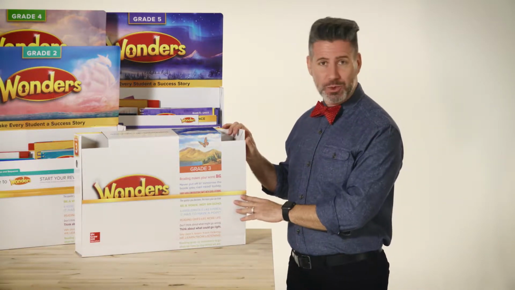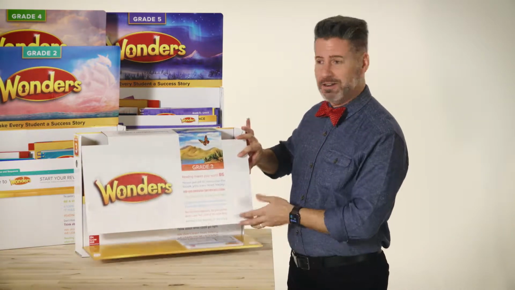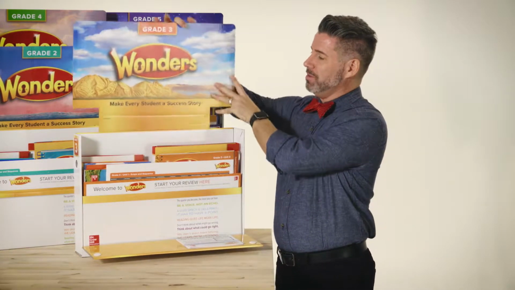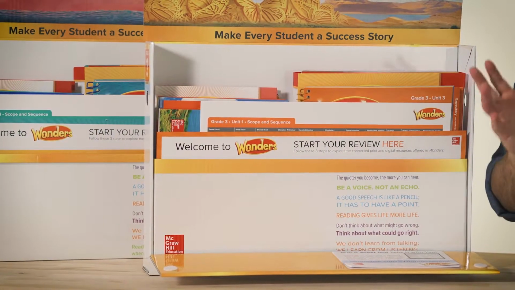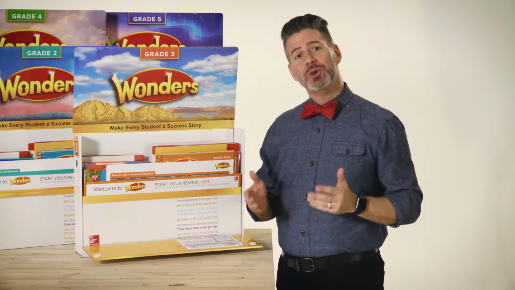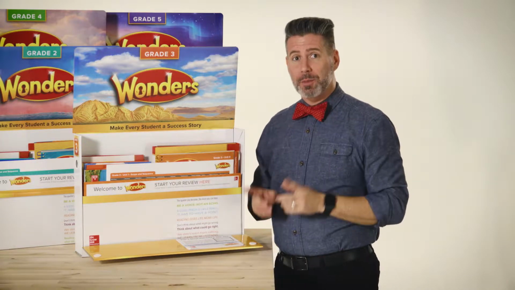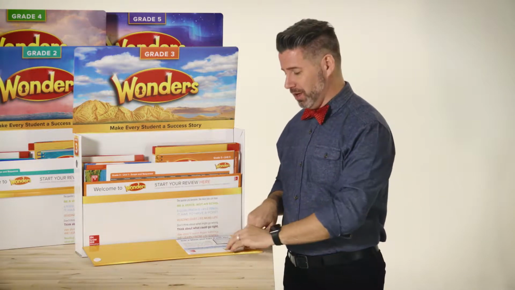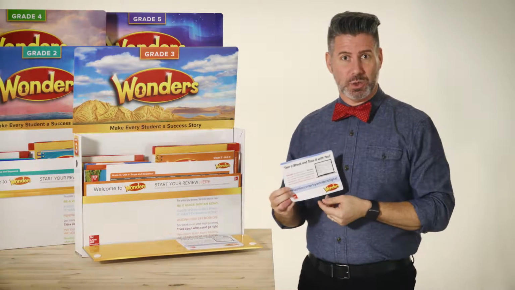So the first thing I'm going to do when I get my sample box, it's closed up like this. I'm just going to take the lid, pop it down. The top lid comes up and goes right into the box. One of the things to know is that Wonders is built for that 21st century learning classroom. So not only can you evaluate and review all of your print materials, but you'll also see right here on the lip a little tearaway sheet so that you can explore the digital resources.